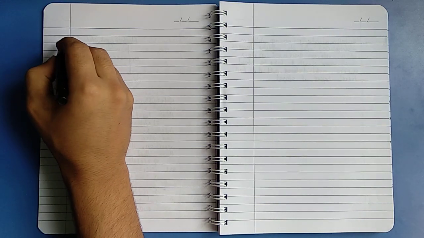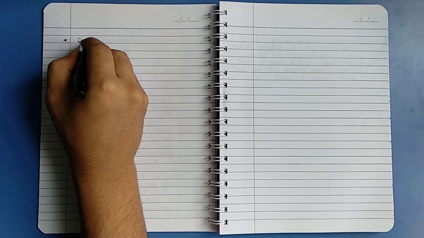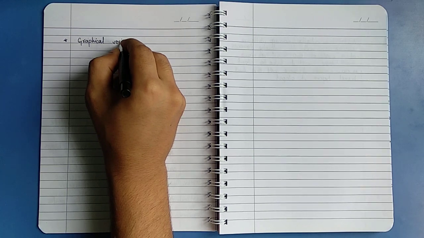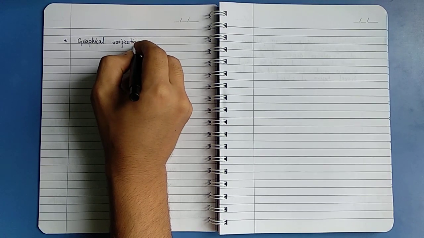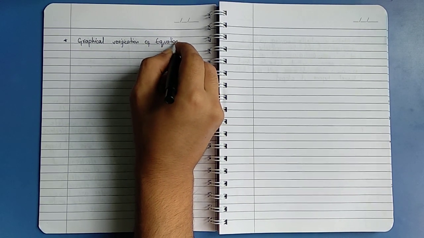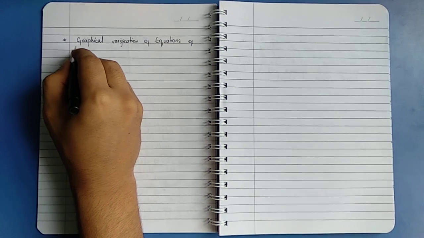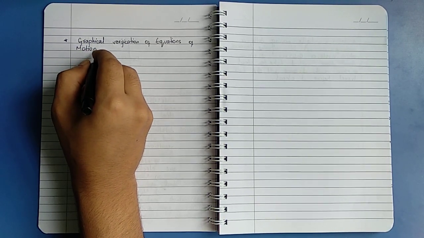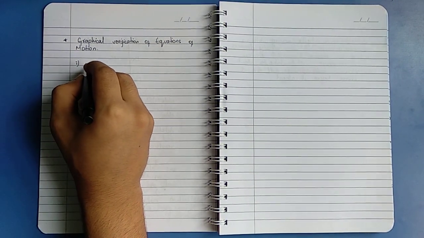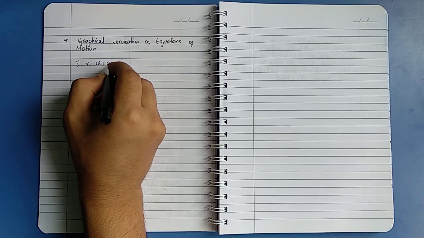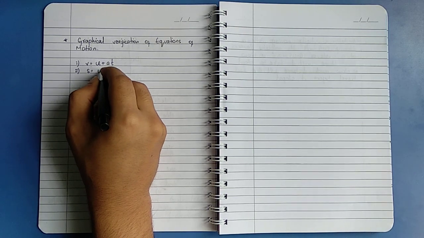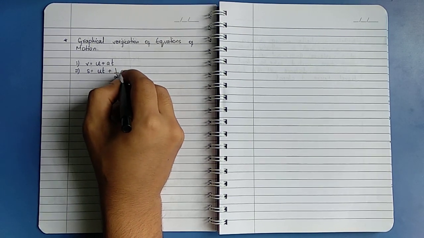In today's class, we are going to learn the graphical verification of equations of motion. There are three equations of motion. The first one being v = u + at. The second one, s = ut + half at square.